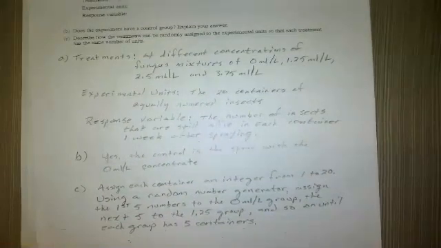Okay, assign each container an integer from 1 to 20 using a random number generator. Assign the first 5 numbers to the 0 milliliter group, the next 5 to the next group. You don't even have to say the groups. You could have said the first mixture, the second mixture, or whatever it might be.